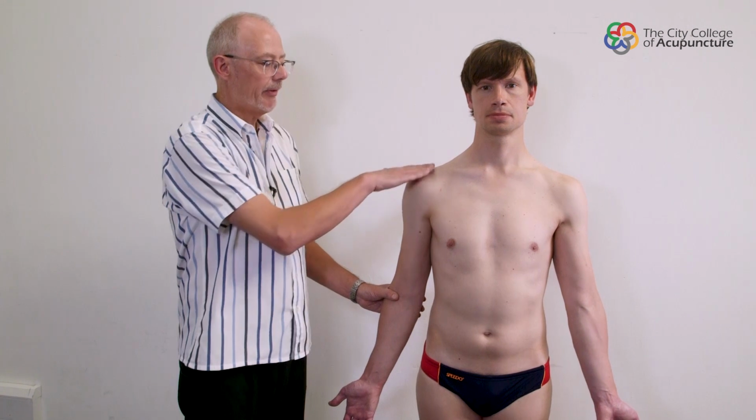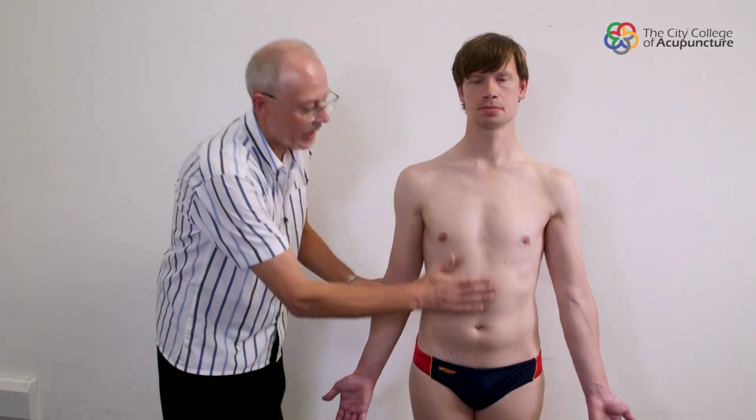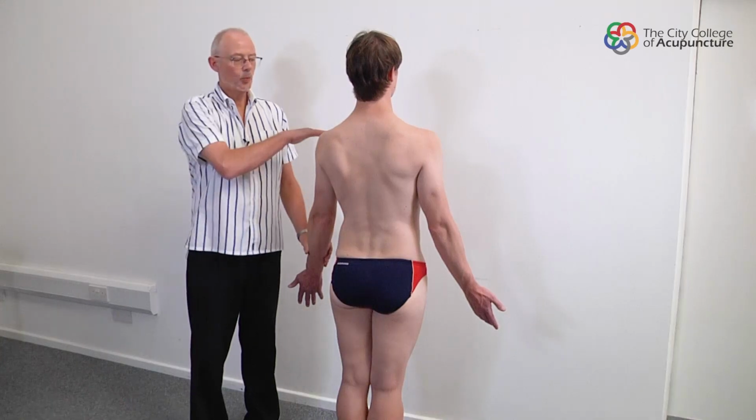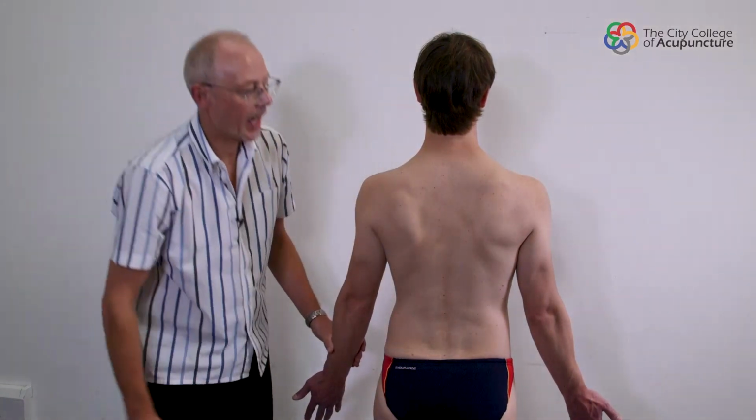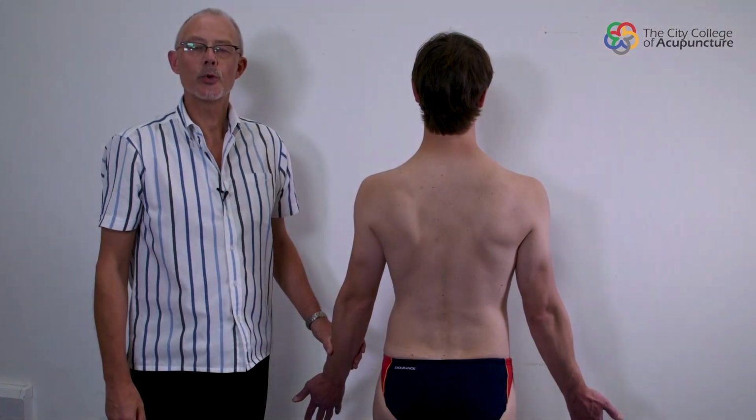Any movement towards the front of the body, or the front of the body, is referred to as anterior or ventral. Any movement towards the back of the body, or the back surface of the body, is referred to as posterior or dorsal.